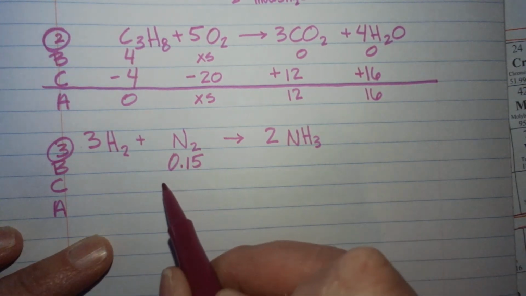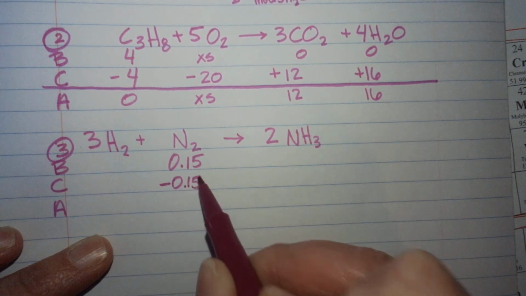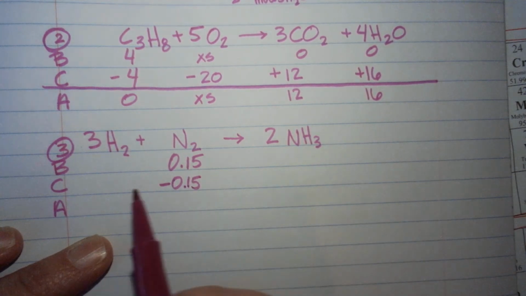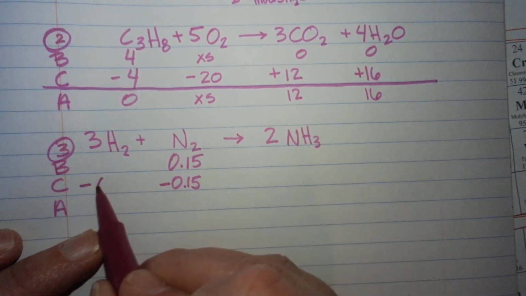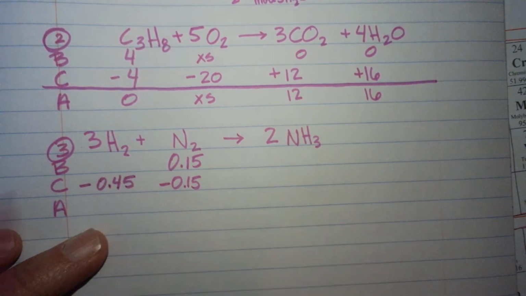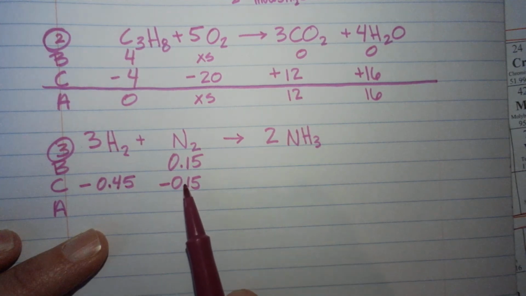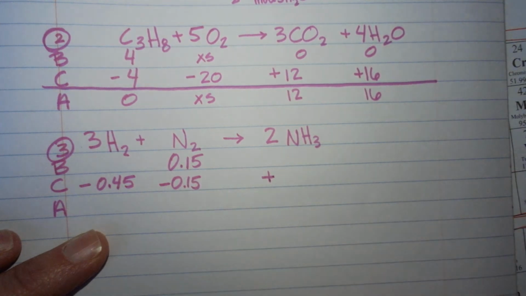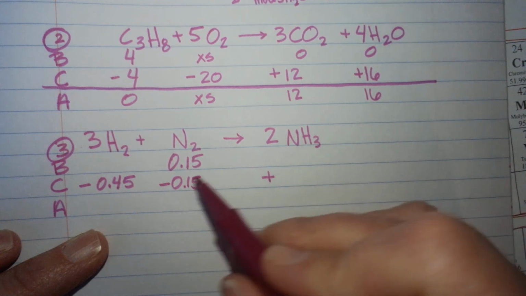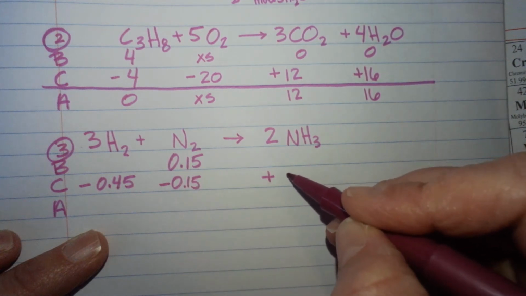So in the reaction, I'm going to use up all of this. I'm going to use up 3 times the moles of hydrogen. And then I'm going to add 2 times the moles of ammonia. So I can just say 2 times 0.15.